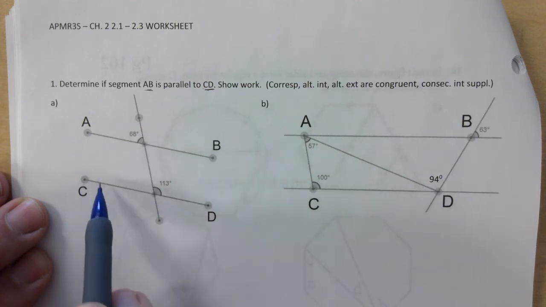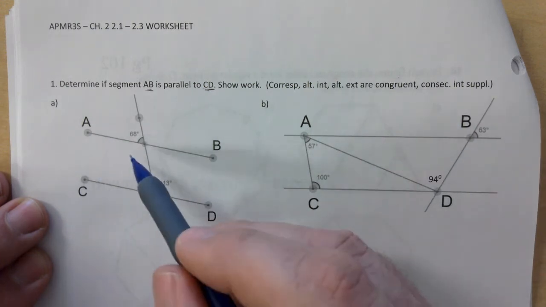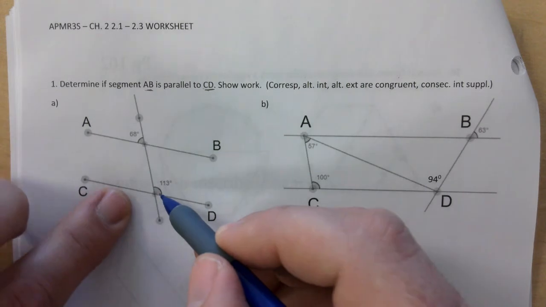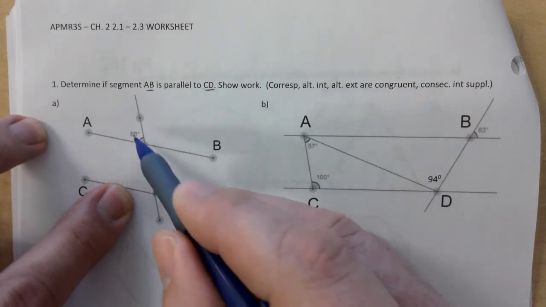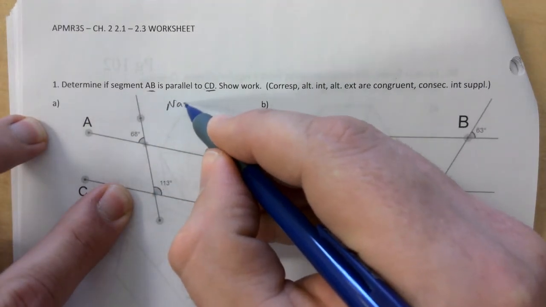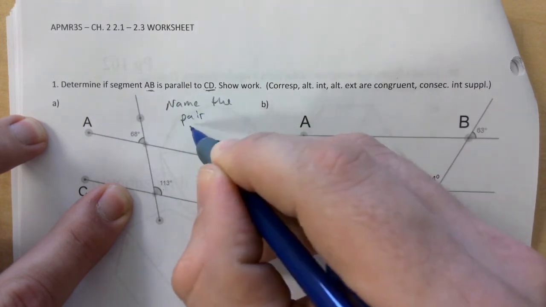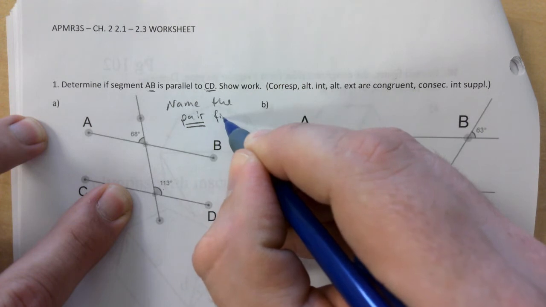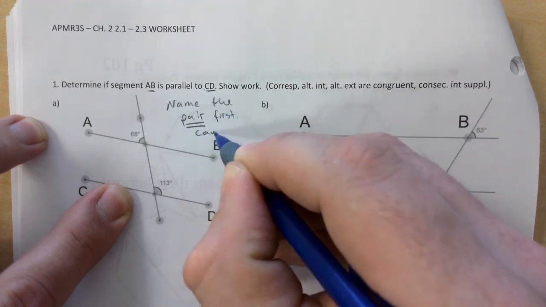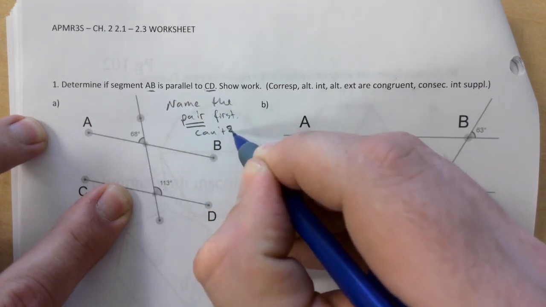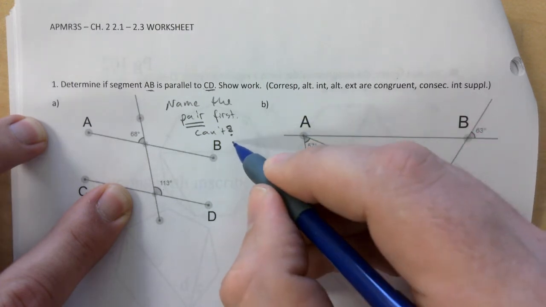Are we able to put that little arrow sign between? So the key is to first figure out, is there a name for them? Name the pair. That's important first. If you can't, do some work.